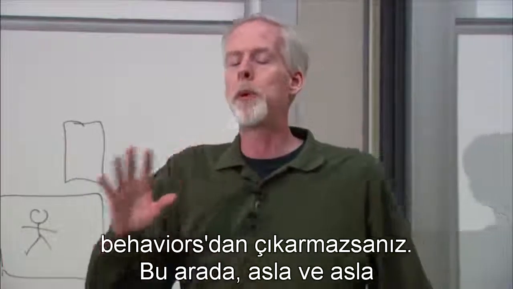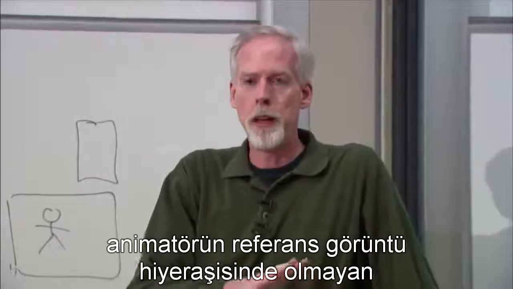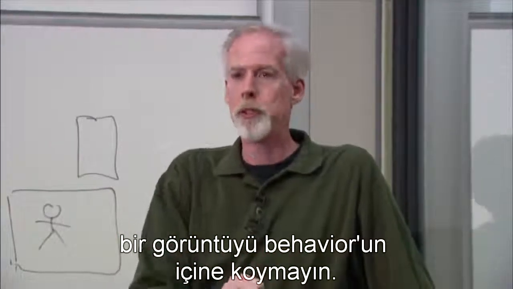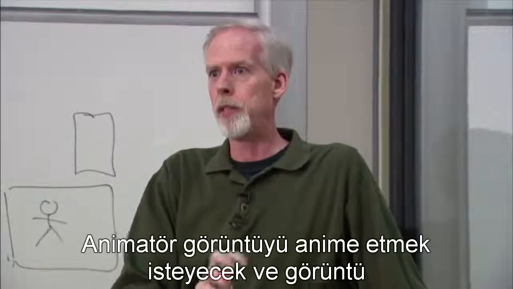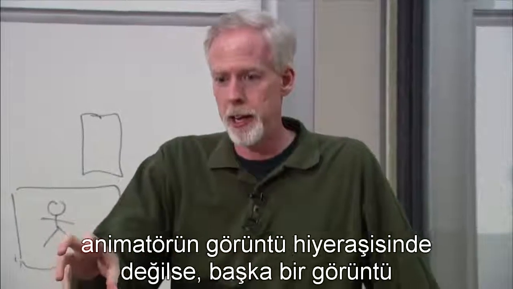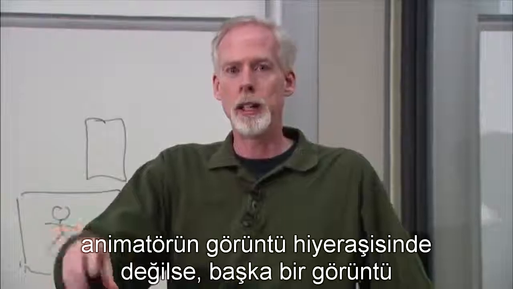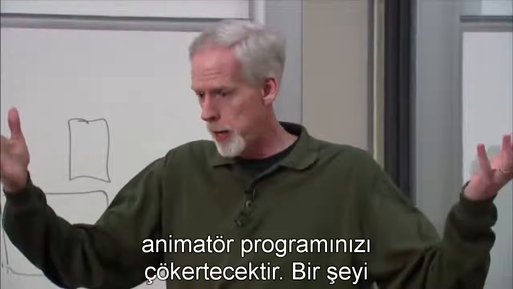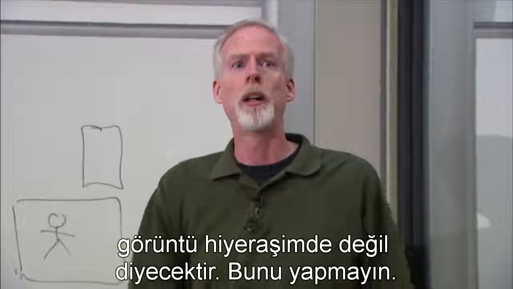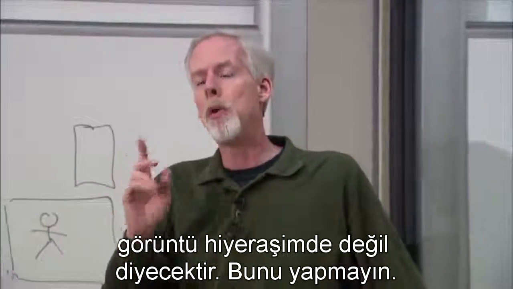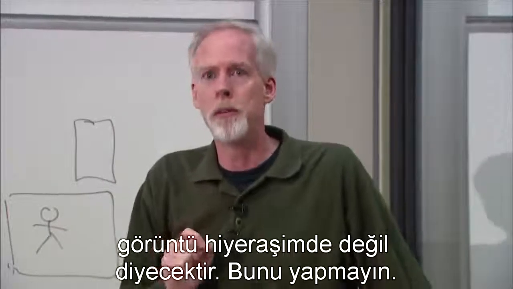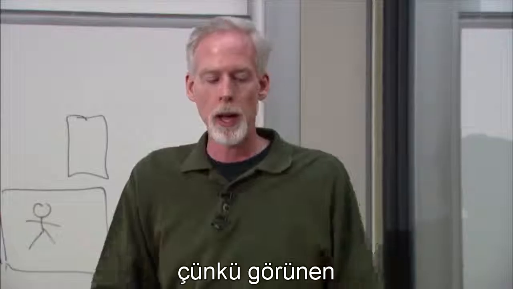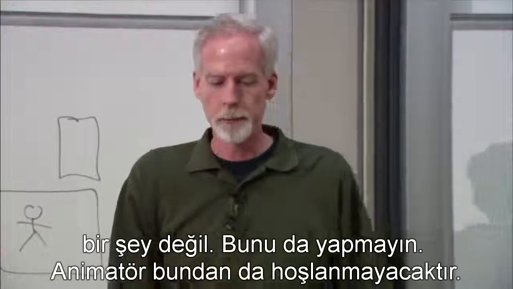By the way, don't ever put a view into a behavior when that view is not in the view hierarchy of the reference view of the animator. Obviously, the animator wants to animate the thing, and if it's not in any view hierarchy or it's in a different one, the animator will basically crash your program and say, I tried to animate something, it's not in my view hierarchy anywhere. So don't do that. Also, don't animate things that are size 0, 0. It really doesn't make any sense to do that because it's not visible anyway. The animator doesn't like that either.